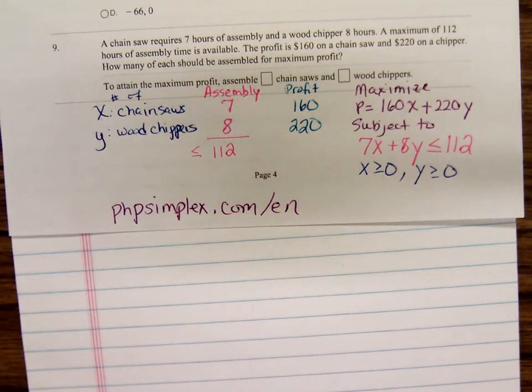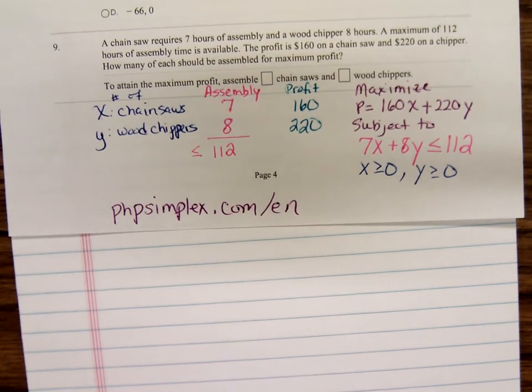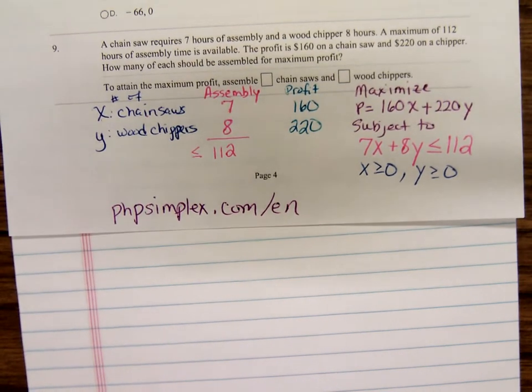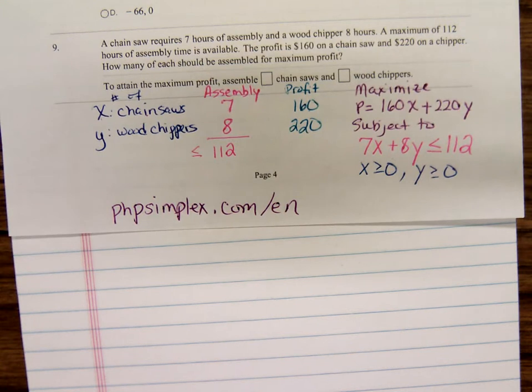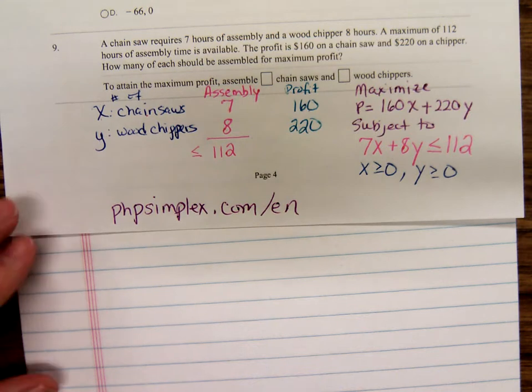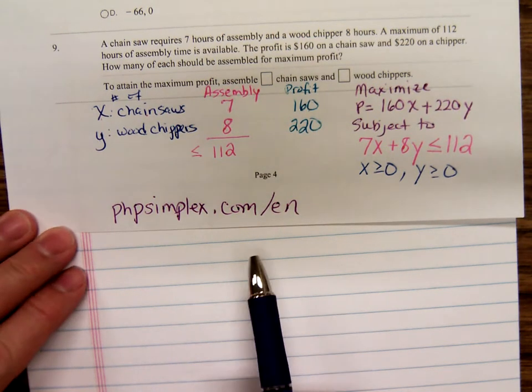But that's a really nice website. The reason I'm mentioning that is it helps you move faster. And I have a video showing that. So just go to www.phpsimplex.com/en. And again, I have a video where I'm actually demonstrating how to use that website.